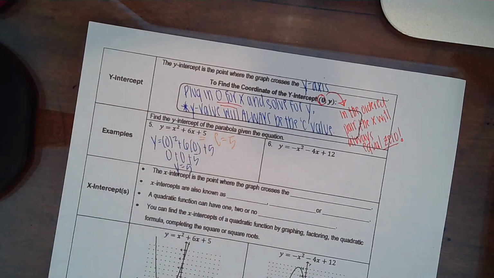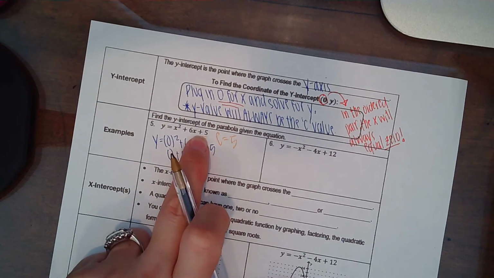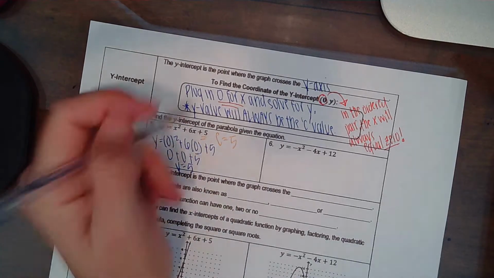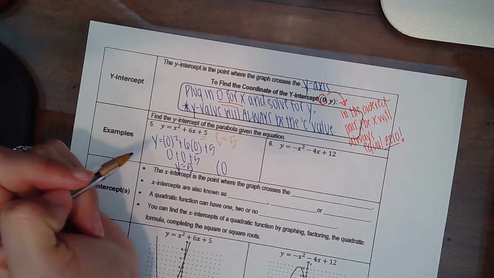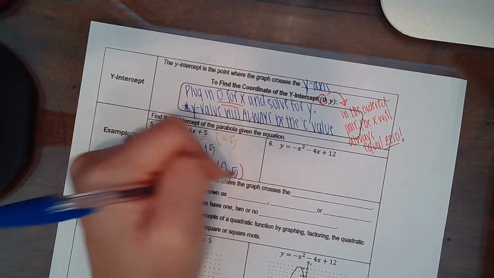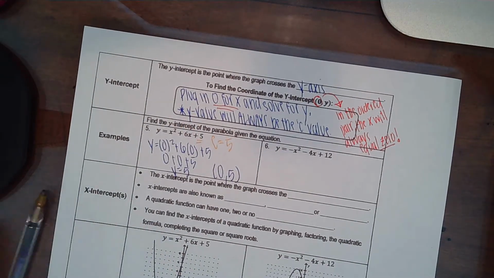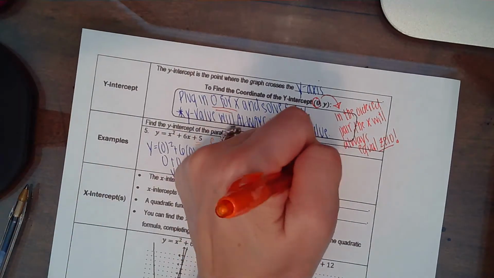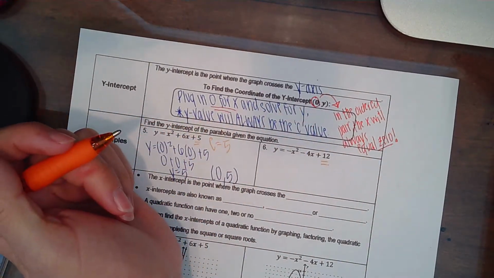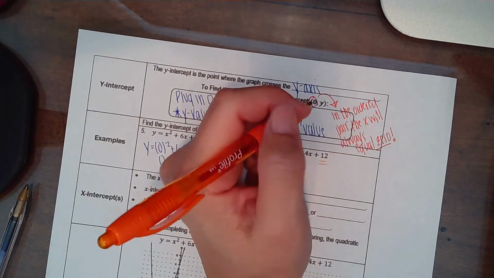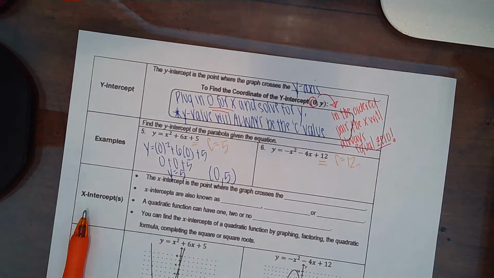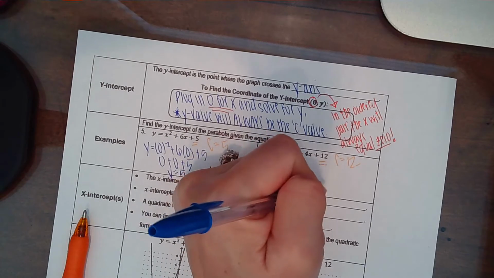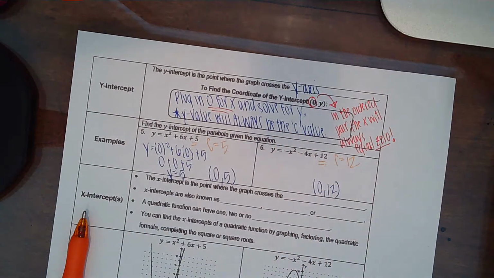We didn't even have to do all that work, right? We just see that c is 5 and our answer is 5. So our y-intercept would simply be 0, because our x value is always 0, and then 5. And if we look right here, we see our c is equal to 12. Then this c equals 12, so we know that our y-intercept is 0, 12.